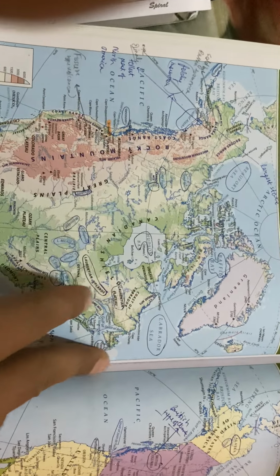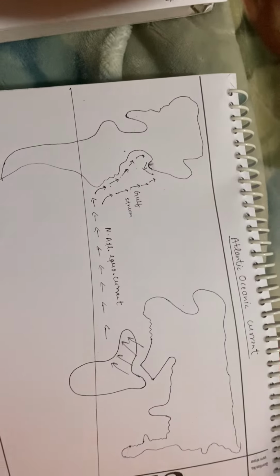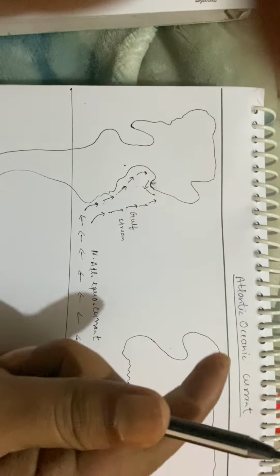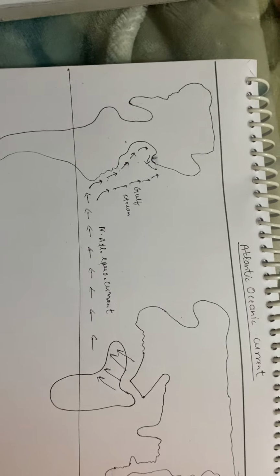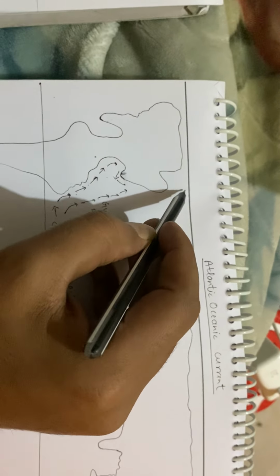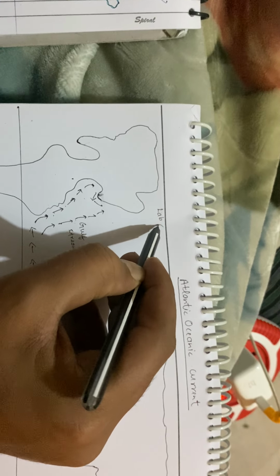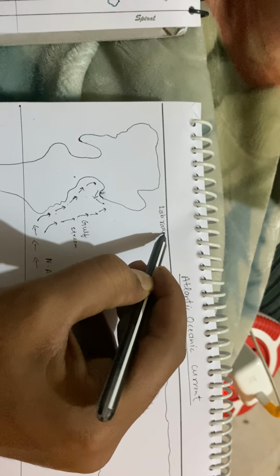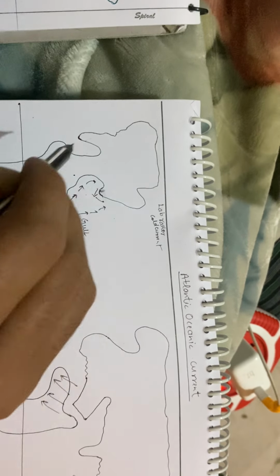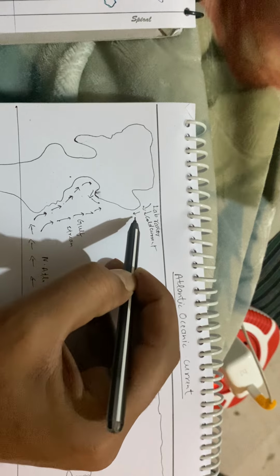Due to this, a very cold Labrador current moves toward this direction. This is the Labrador cold current, and this current will move toward this direction.